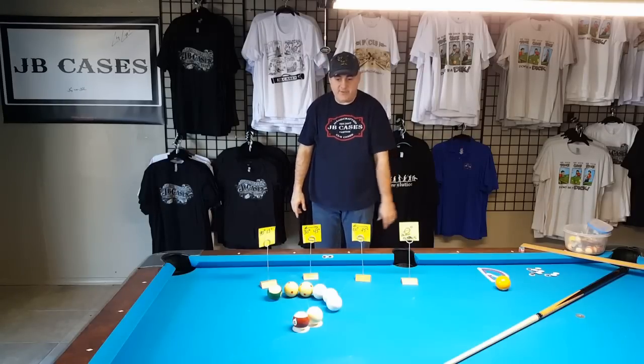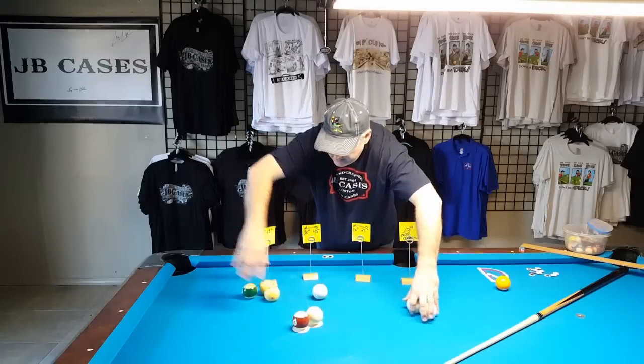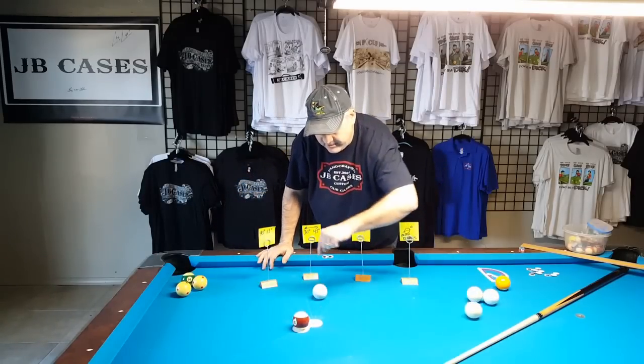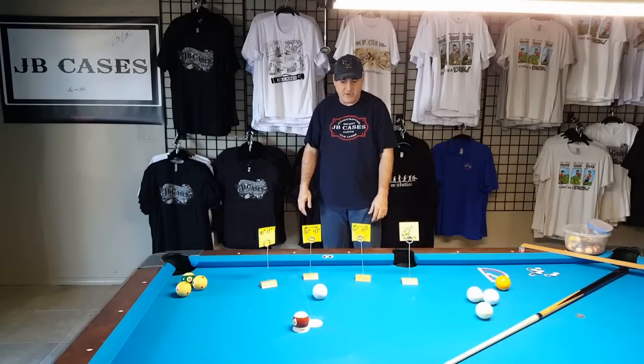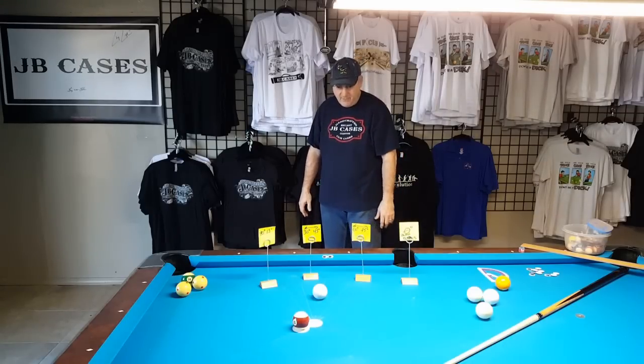That's a 30-degree perception. So right now I'm using this ball right here to form a 30-degree perception. That's center to edge, edge to B, which is the middle of the object ball, to get myself in line.